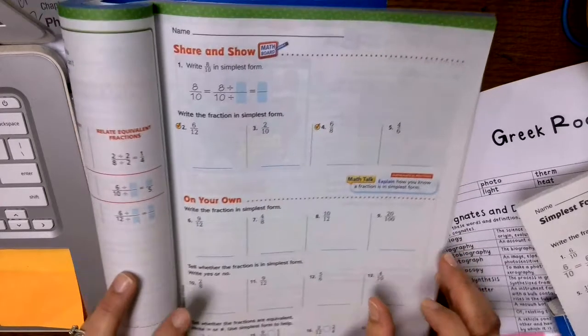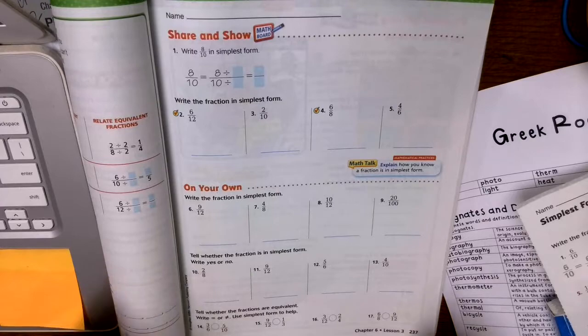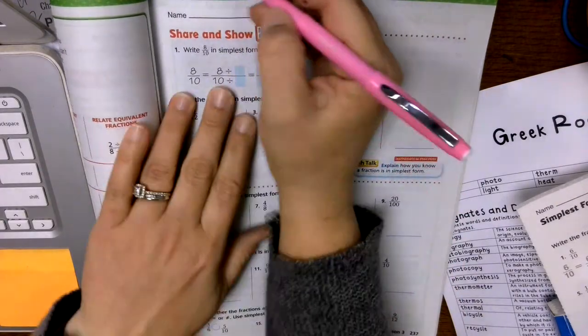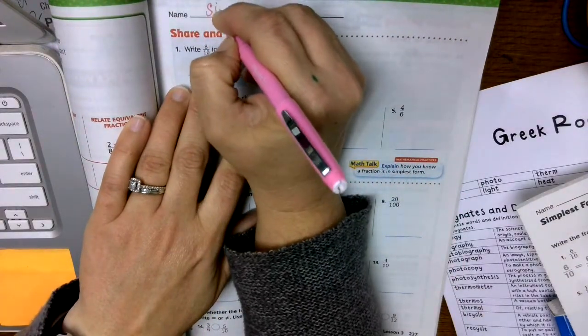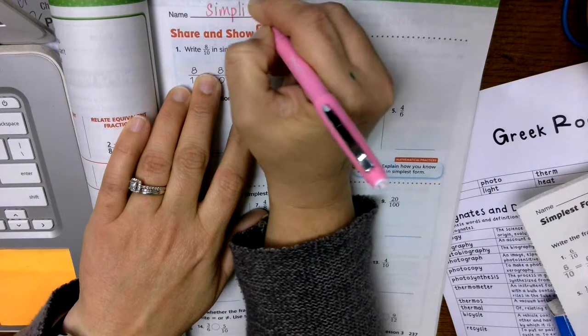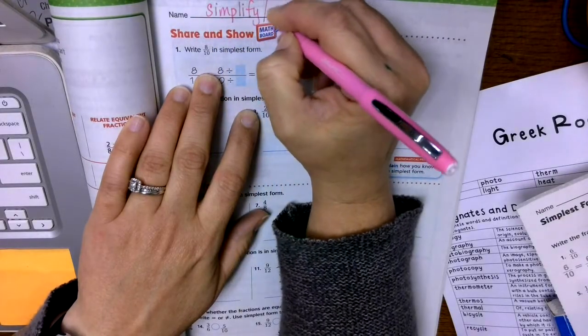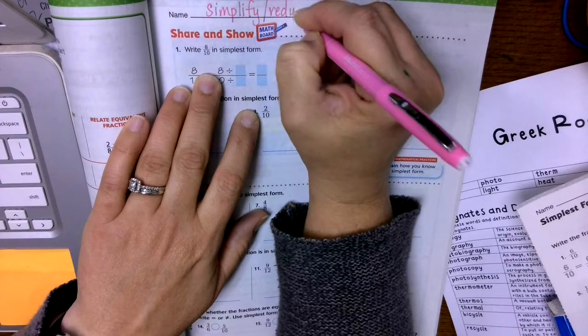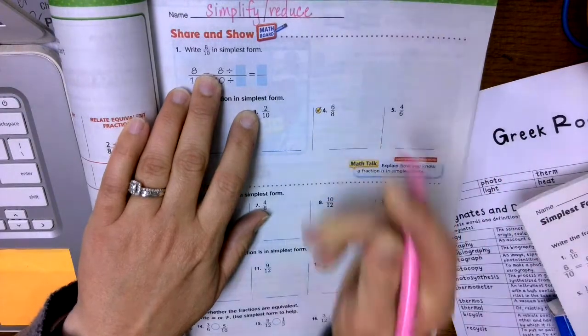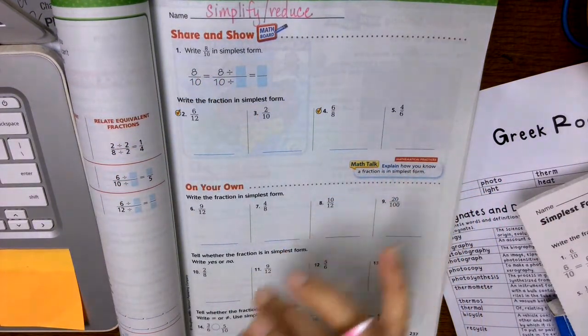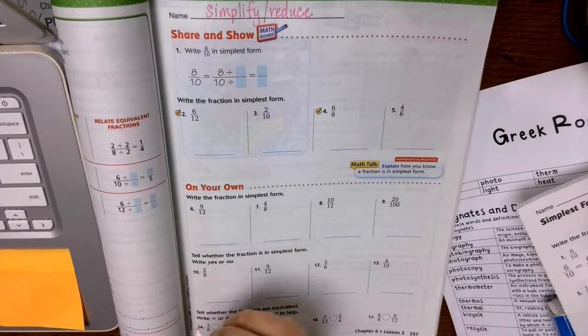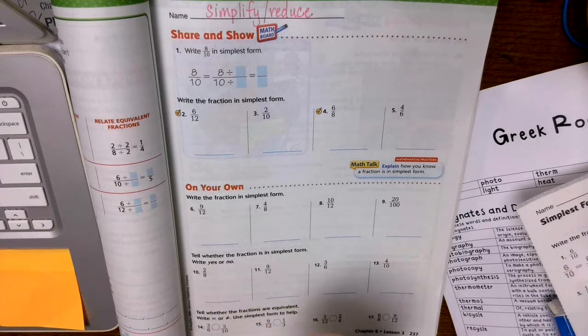Okay, today we're going to work on page 237, which is actually 6.3. We're going to skip those first two pages, and we're going to look at how to simplify fractions. Sometimes you might hear these two words together, simplify. It's the same thing. Your parents may know it as reduce a fraction. So those two words can be used. We don't use the word reduce anymore just because it's kind of misleading.